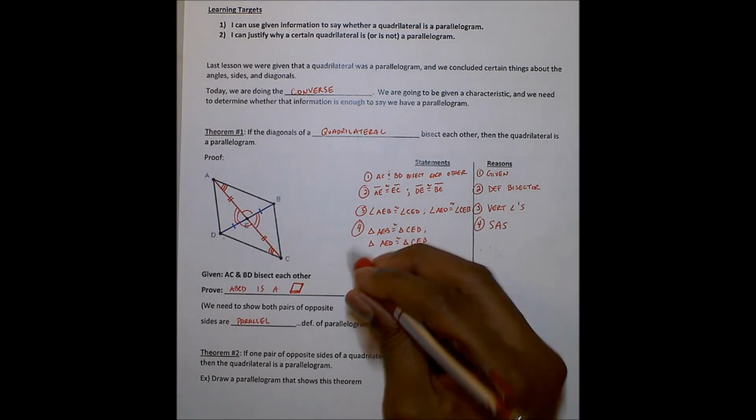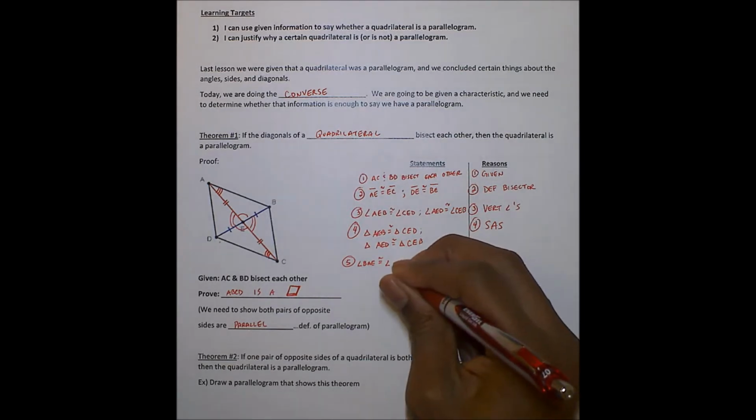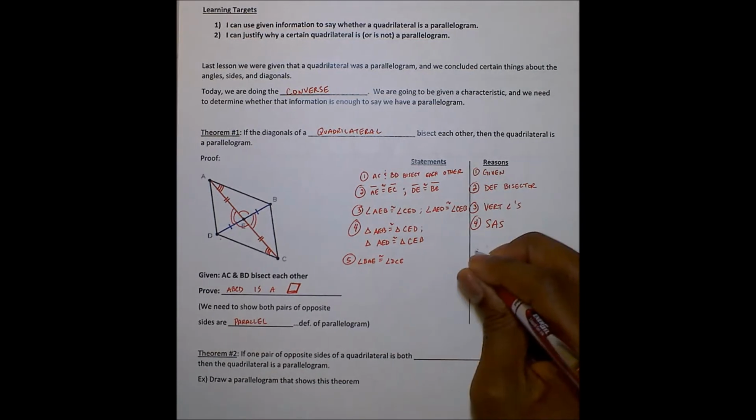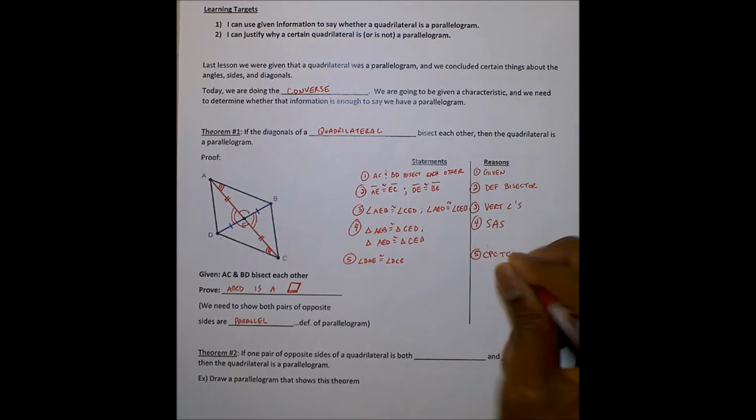I'm going to say angle BAE is congruent to angle DCE, and that's by CPCTC: corresponding parts of congruent triangles are congruent.